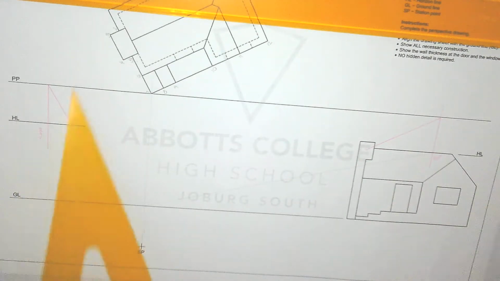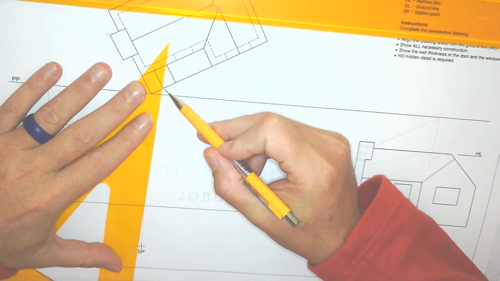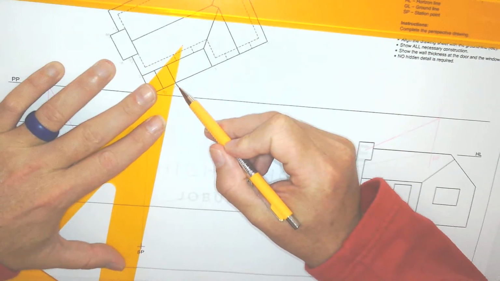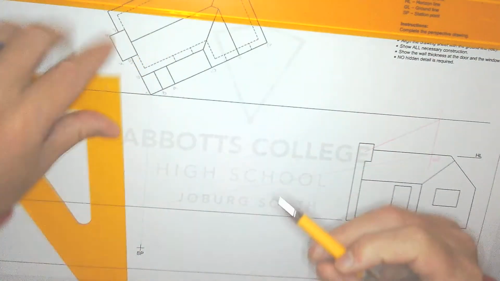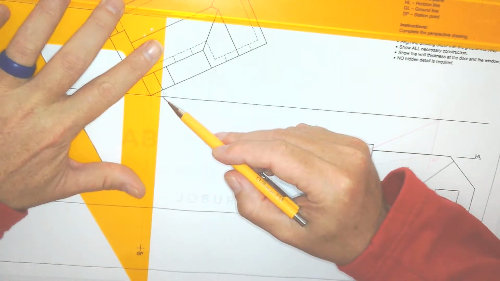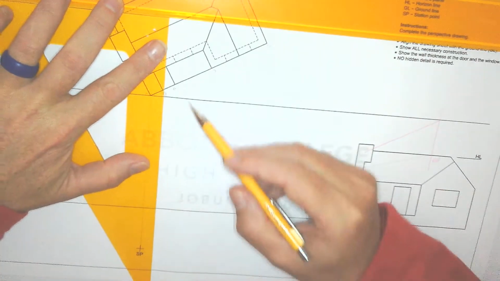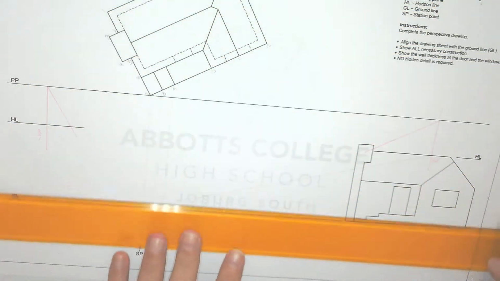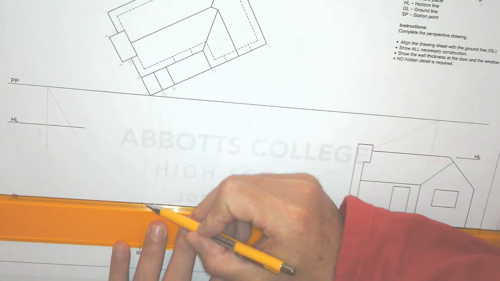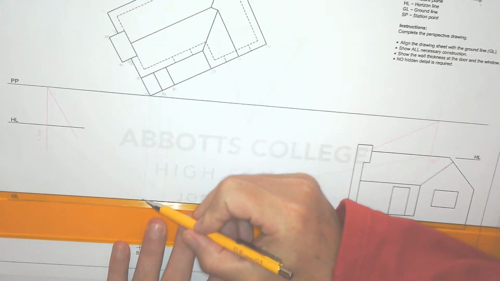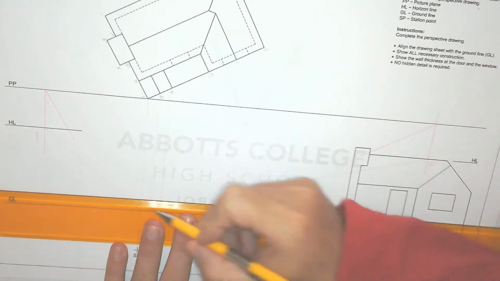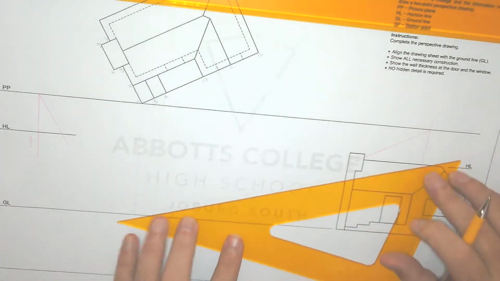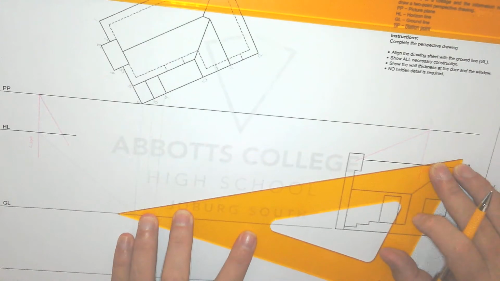What I'm now going to do is start getting my steps. So 8, line it up with my SP, bring it down to my picture plane. 9, line it up with my SP, bring it down to my picture plane. From here, bring down 90 degrees. Now I'm going to do the height of my steps. I'm going to bring them across to my line that goes from my SP all the way to line 7. Once they've touched that line, I take them across to my right vanishing point.